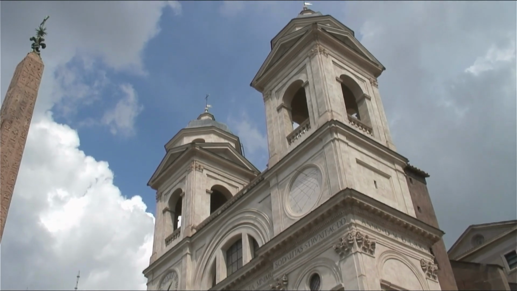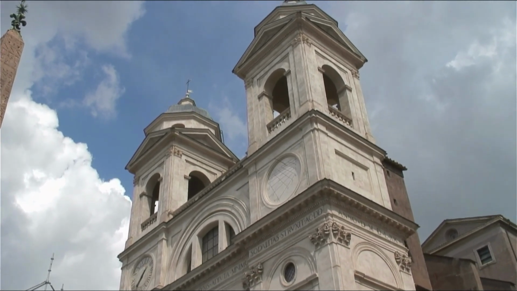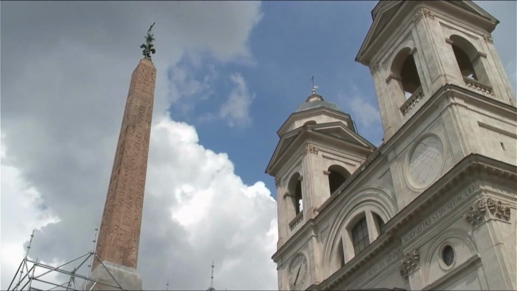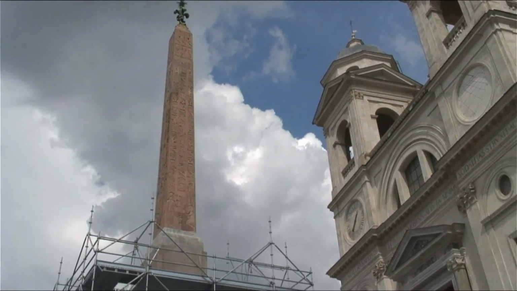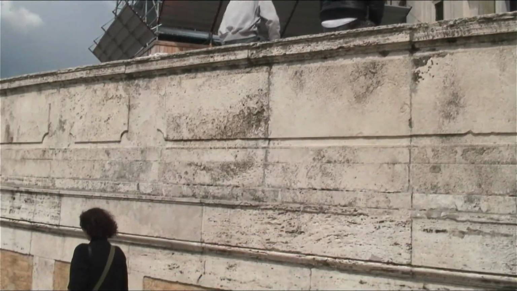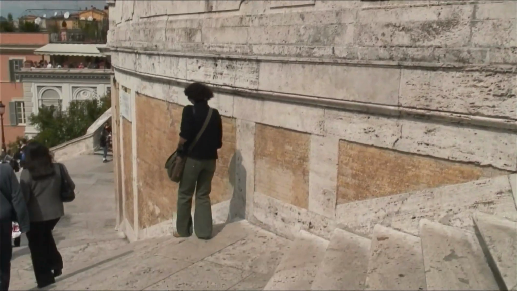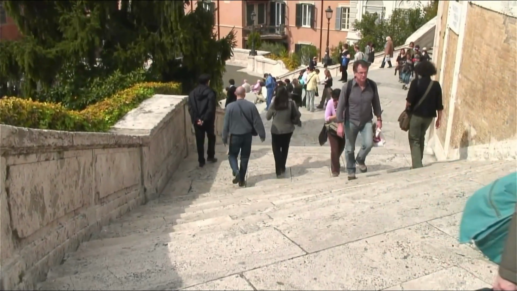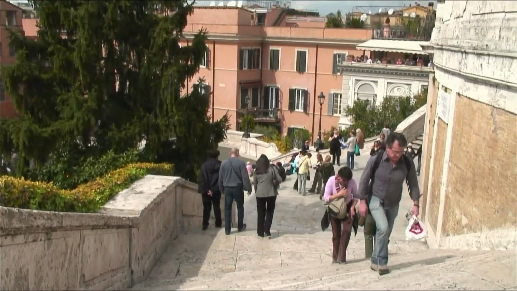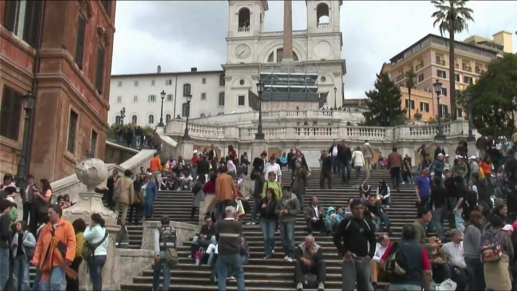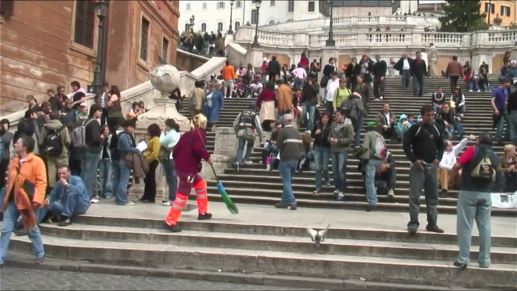Well, we're now in Rome. This is the church of Trinita dei Monti. Spanish Steps. Built in 1726. And the church with the piazza down below. More magnificent view below. Here the Spanish Steps come below. Filled with people.